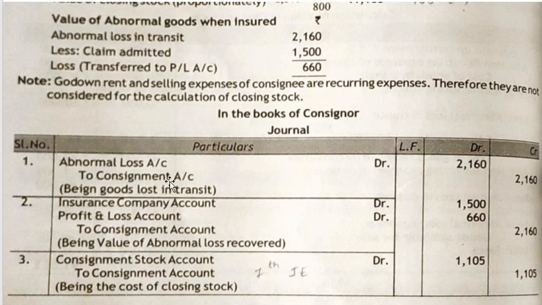Why is the consignment account credited? Whenever there is a loss, the total number of units in the consignment will reduce. So abnormal loss is a loss, so it is debited, and consignment is credited. From consignment it is going out, so the consignment balance will be reducing. So it is to consignment, being goods lost in transit. So how much is this? 2160.